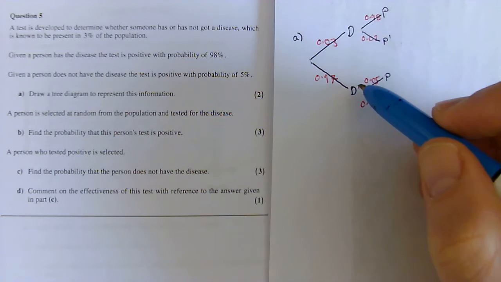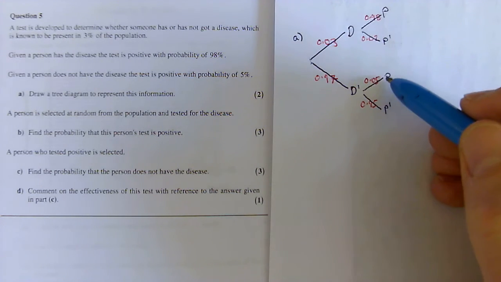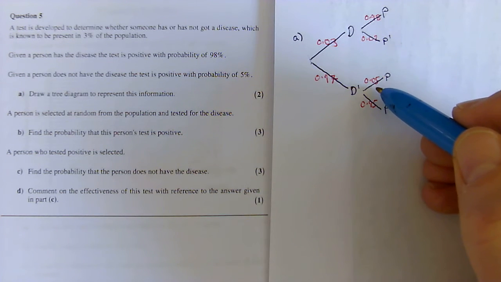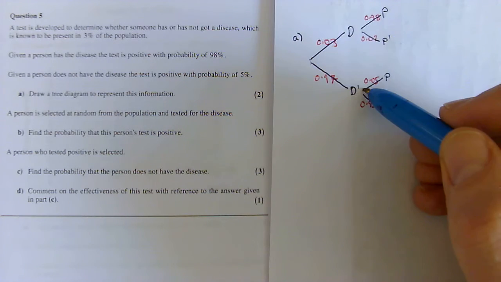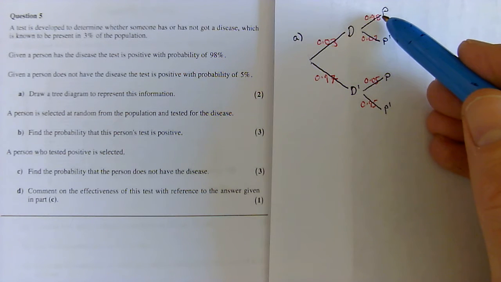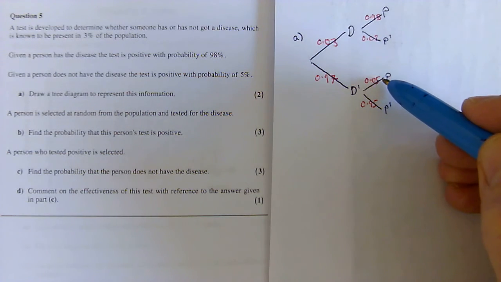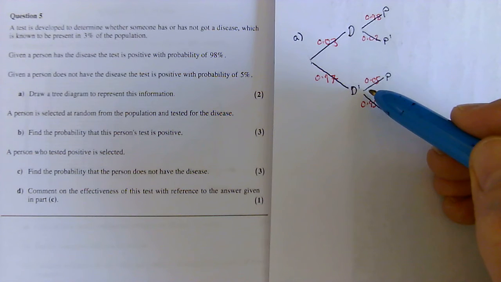And what's going to be interesting in this example is that 5% of a false positive is quite high, and we start thinking that the number of people who test positive out of here might actually be just as great or greater than the number of people who test positive here. So you might actually find that even if you test positive, your chances still are that you don't have the disease rather than that you do. But we'll have a look at that in later questions.